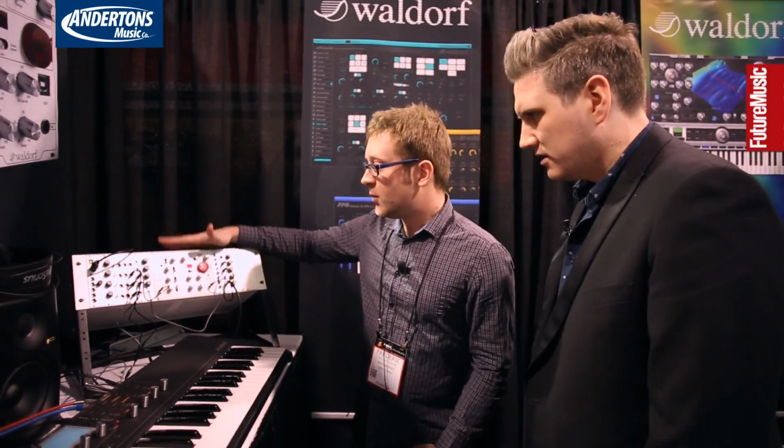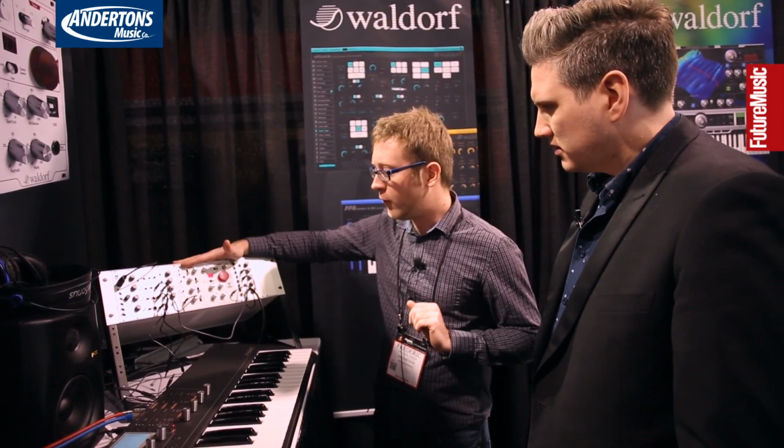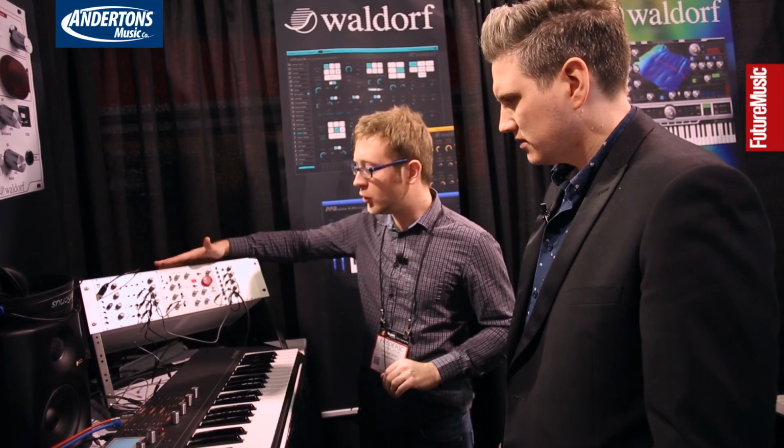How much is it going to be, and when can we get hold of one? Normally this module in euro would be around 320, 330, something like this. In US dollars it will be between 400 and 500. It's not decided yet, so we have to wait until this is done, and it should be available by the second quarter of this year. Perfect. Well, thanks for showing us. Yeah. Nice one. Thank you.